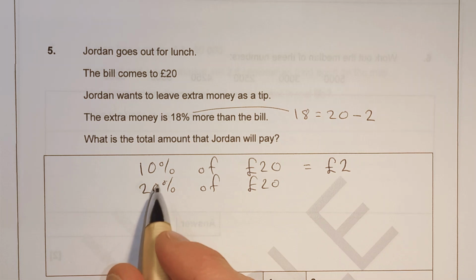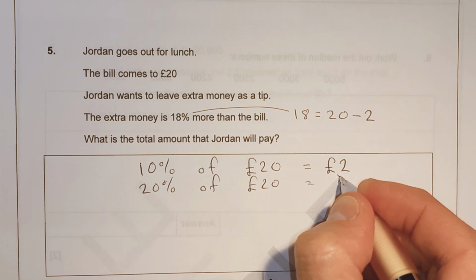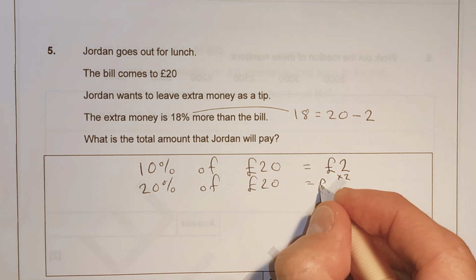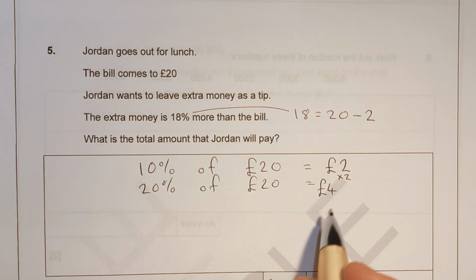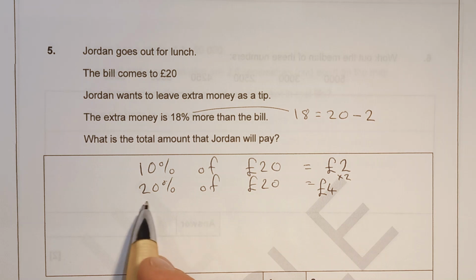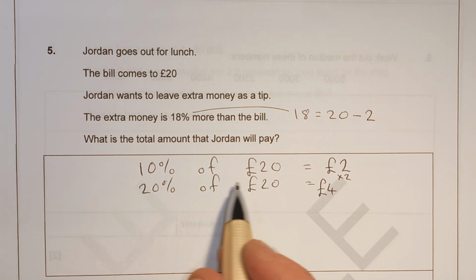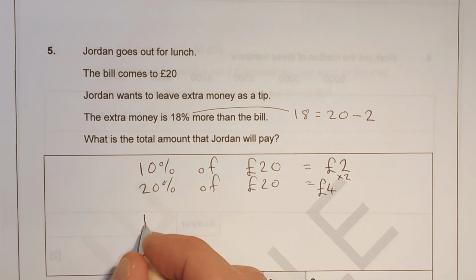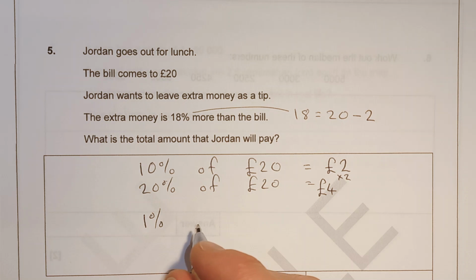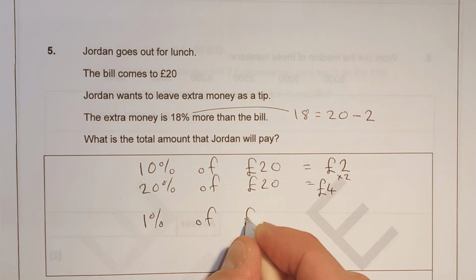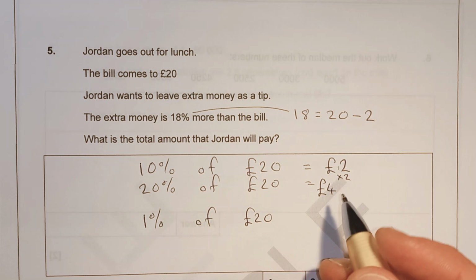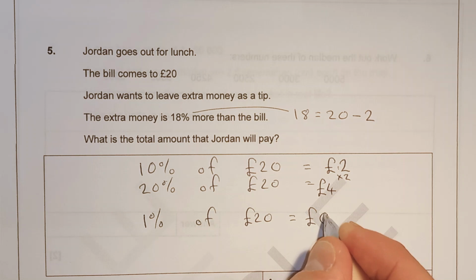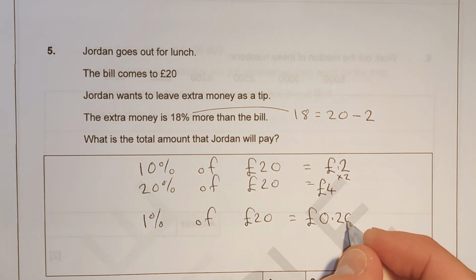Okay, well, we can work out what 20% of £20 is, because it's going to be 2 lots of this. It's going to be 2 times 2, so it's going to be £4. Now, let's see if we said we want to take 2 off. We've got 20%, so we want to take 2% off to get down to 18%. If 10% of 20 is £2, 1% of £20, well, we're going to divide by 10 again. So we'll move the decimal point to here. So it's going to be £0.2 or 20p.